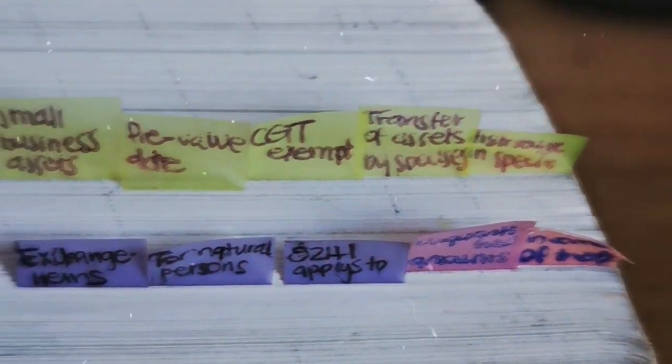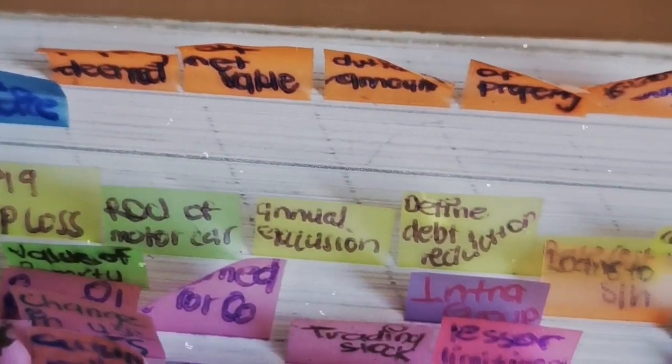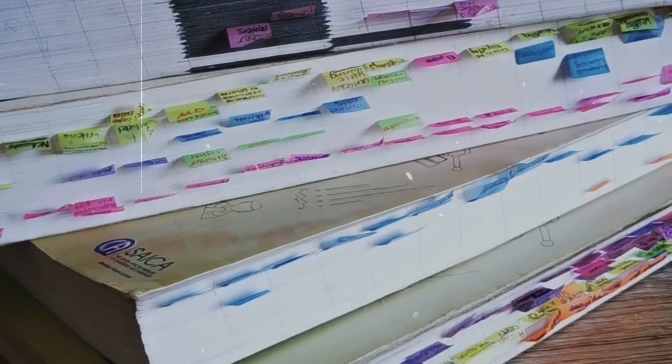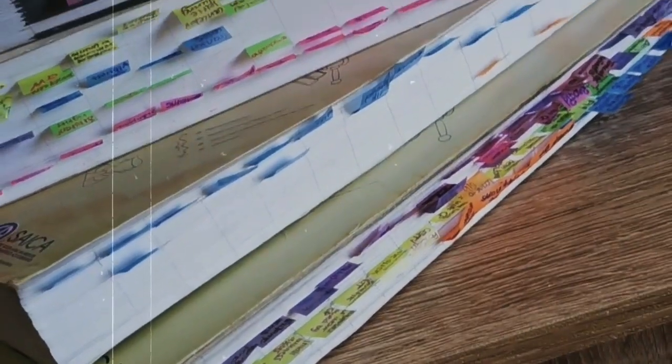Obviously my flags are old. I did my CTA first attempt in 2018, and they need a little bit of retouching, but this is everything. I flag all my standards, be it auditing, tax, accounting, using the same strategy, and trust me, it has worked. So this is how they look, the final look.